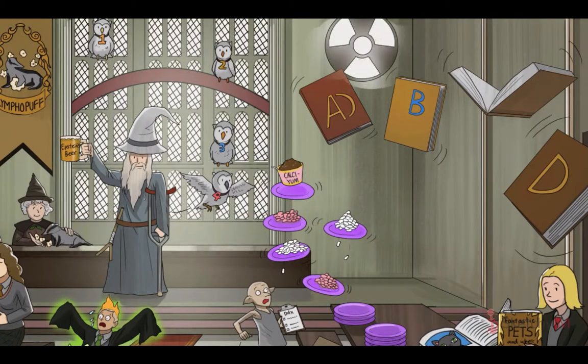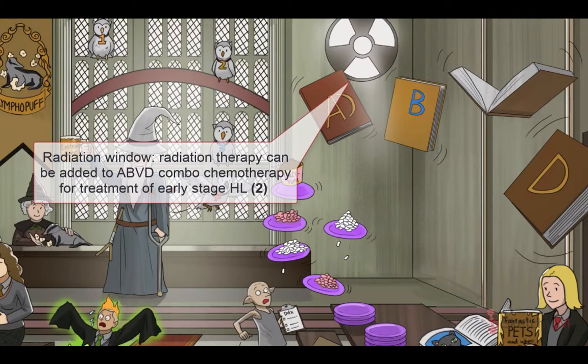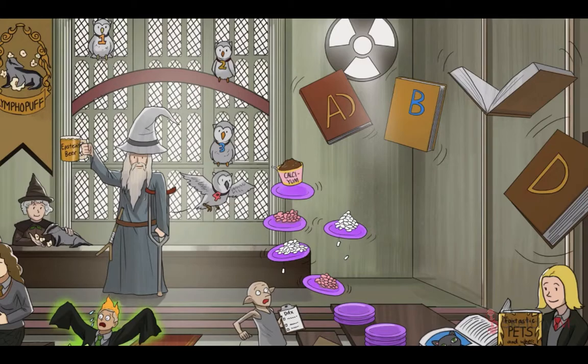We've incorporated a radiation symbol into the window above to symbolize radiation of the involved site, which commonly follows chemotherapy. This combination has the lowest relapse rate. However, if patients choose not to have radiation, they can have more cycles of ABVD chemotherapy. Fortunately, patients with favorable early stage have a high likelihood of achieving complete remission.